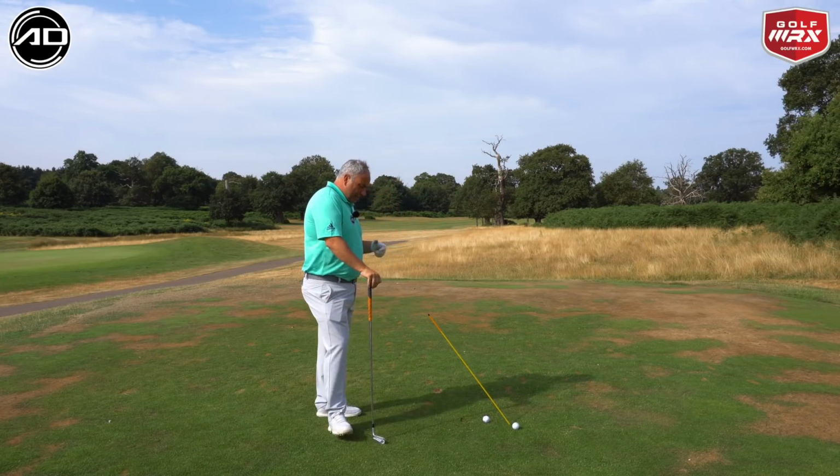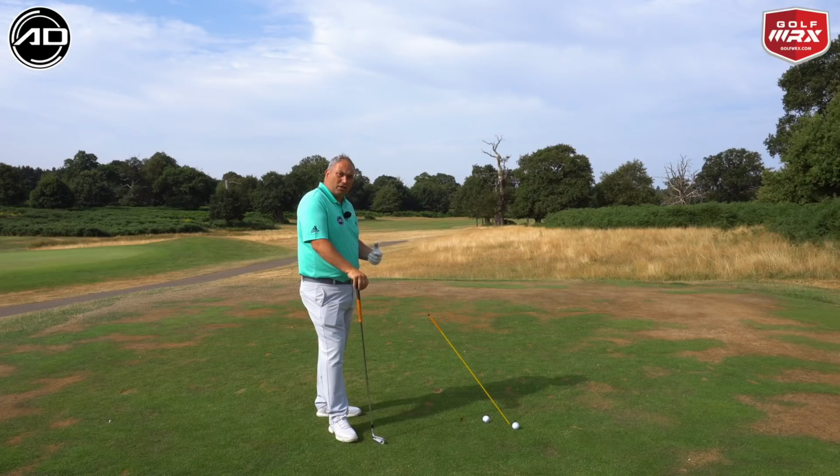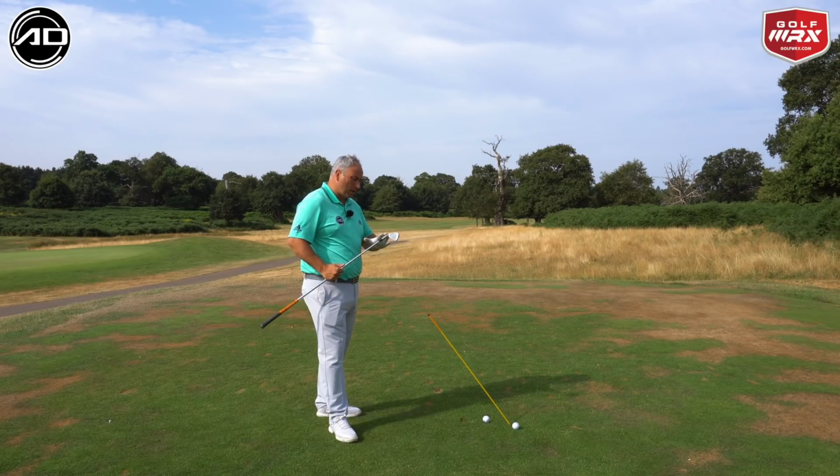If you wanted to take it to a different stage of doing this, you could use an impact board like you'd have in custom fitting, and put some tape on the bottom of your club and try and mark it in the heel of the club.